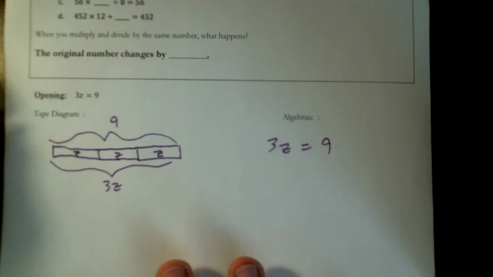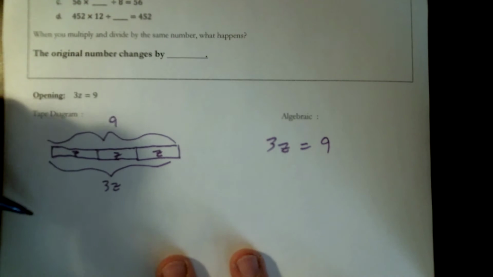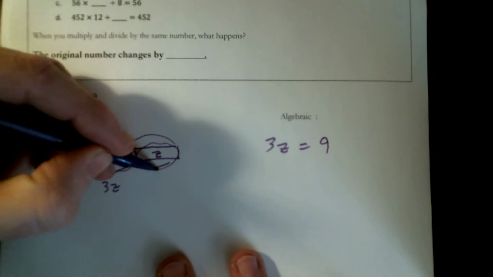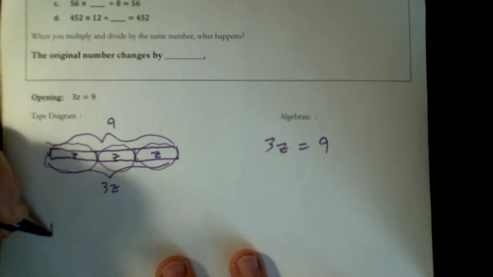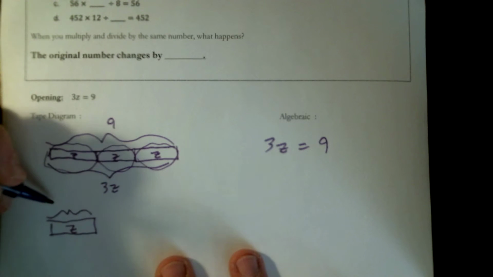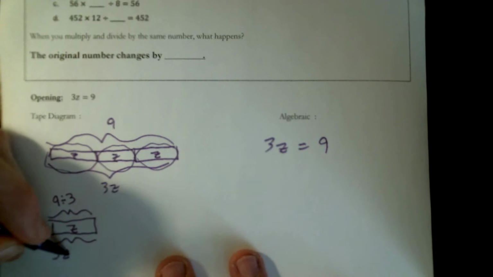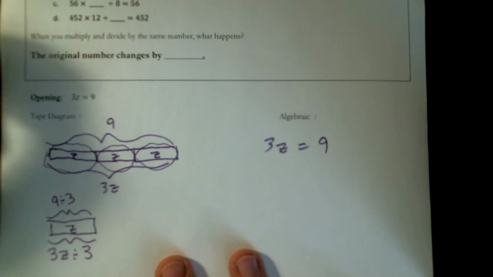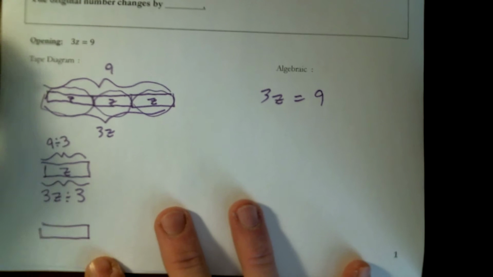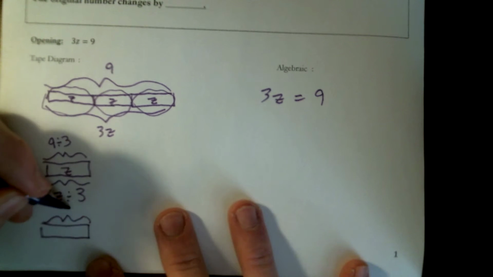Now what am I going to do? Well, I want to know what 1z is worth. So in other words, I'm going to split these 3z's into 3 parts so I can figure out what each one is worth. So if I have just one of these parts, it's worth whatever 9 divided by 3 is. It's worth whatever 3z divided by 3 is. Well, what does that mean? Let's take a look. What did we do? We took 9 divided by 3. That must mean this is equal to 3.